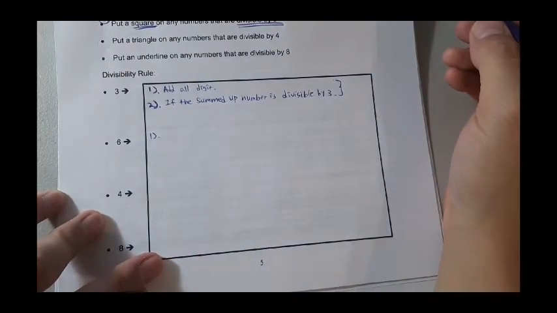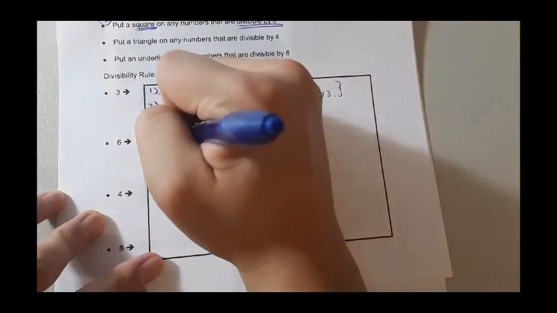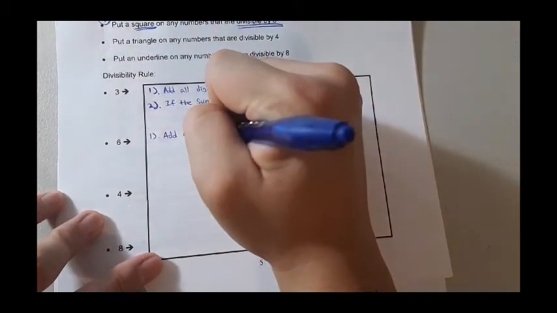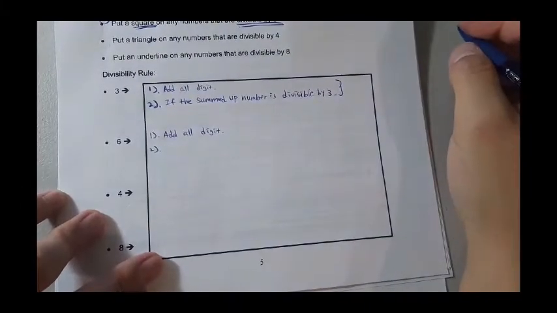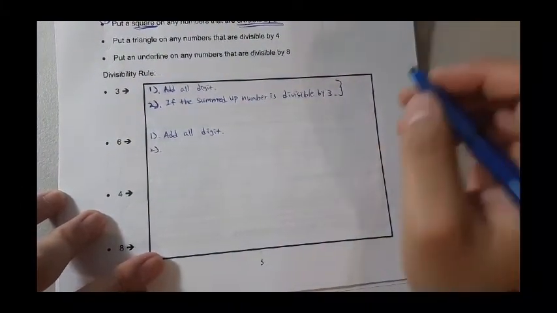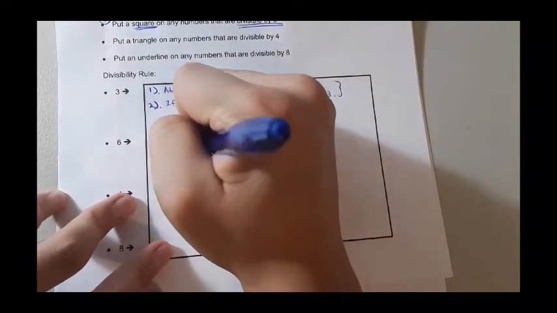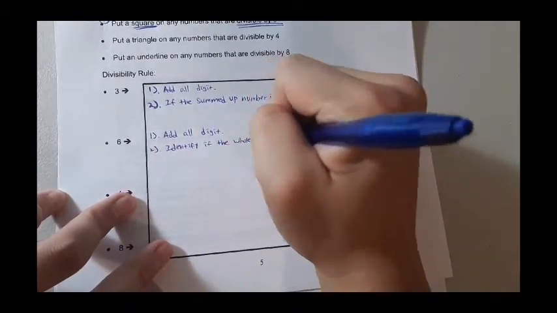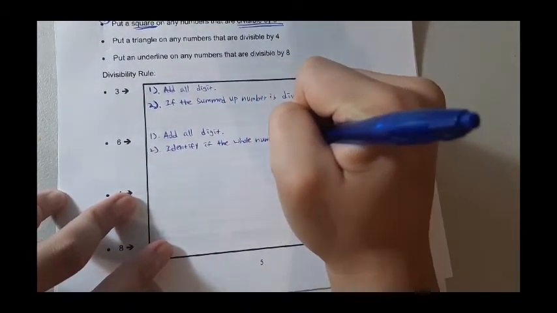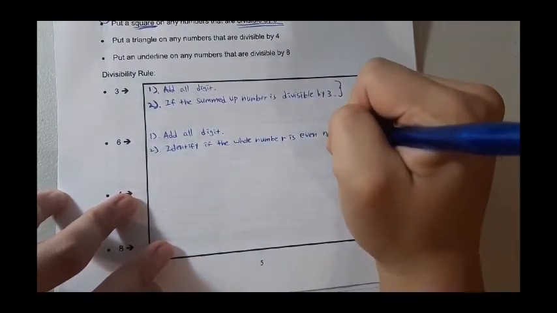To identify if numbers are divisible by 6, you need to first of all add all the digits. And number 2, I want you to identify if the whole number is an even number.